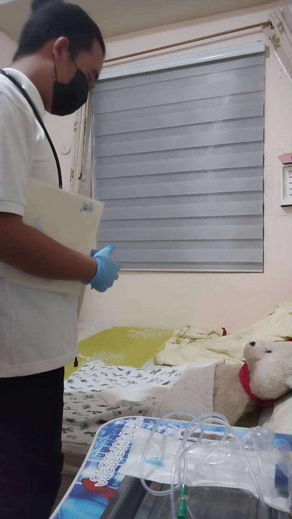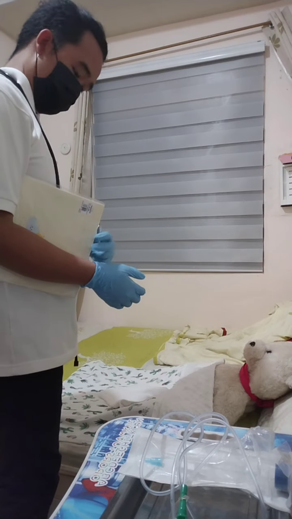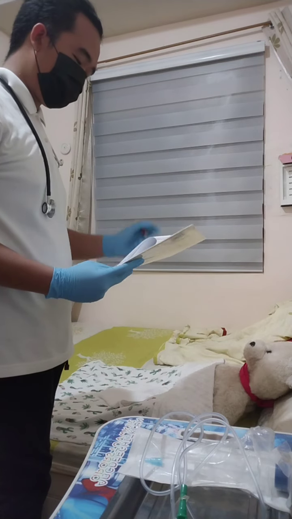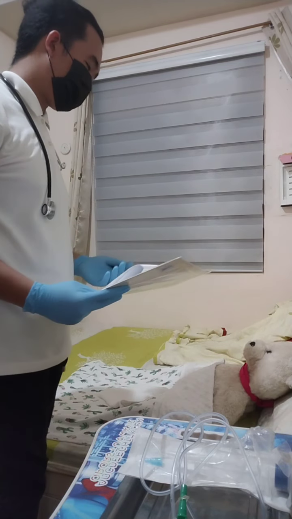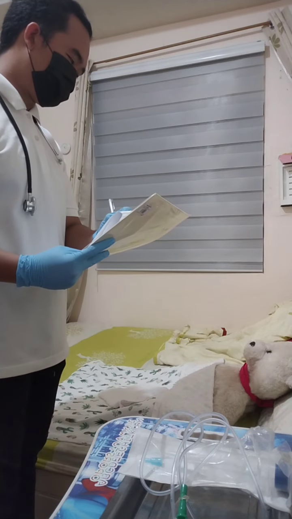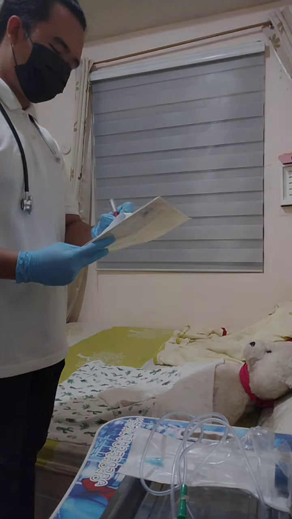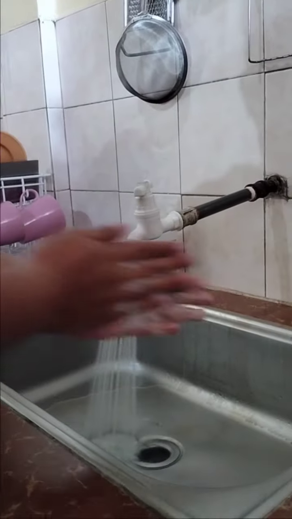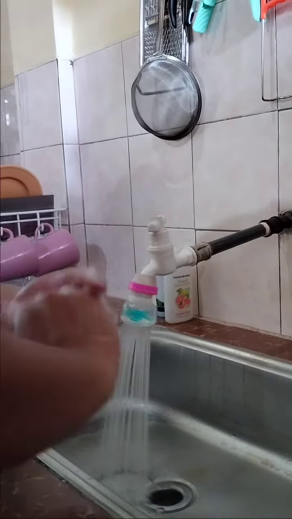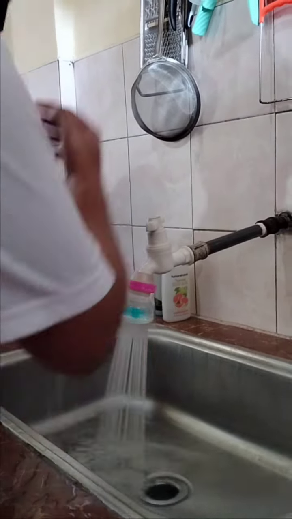First procedure, explain the procedure to the patient. Discussion and explanation help allay anxiety, encourage patient cooperation, and prepare the patient for what to expect. Second procedure, perform hand hygiene. Hand hygiene prevents the spread of microorganisms.